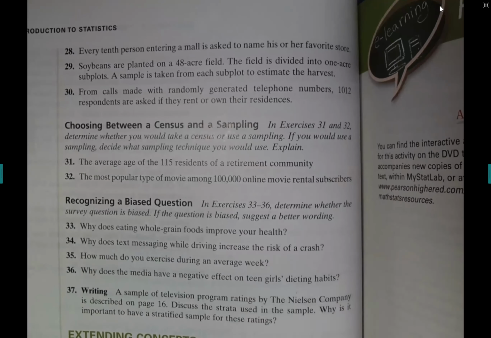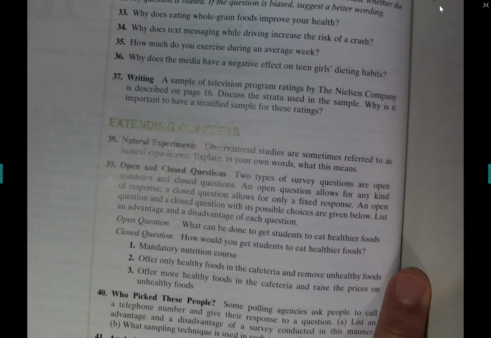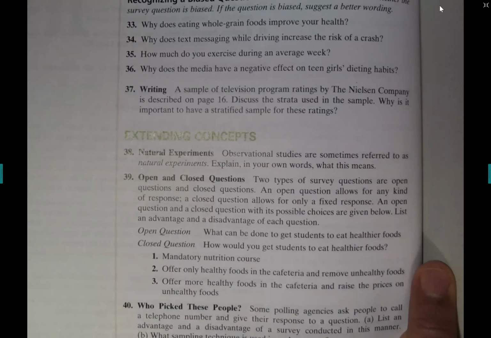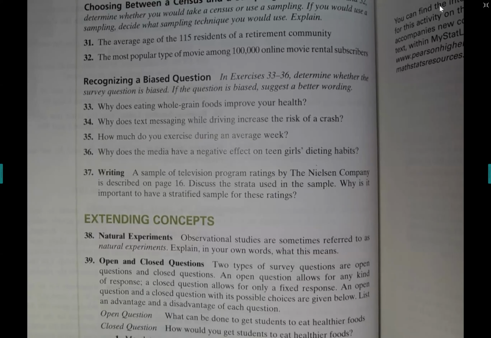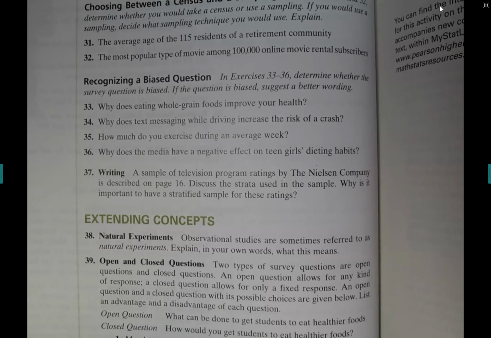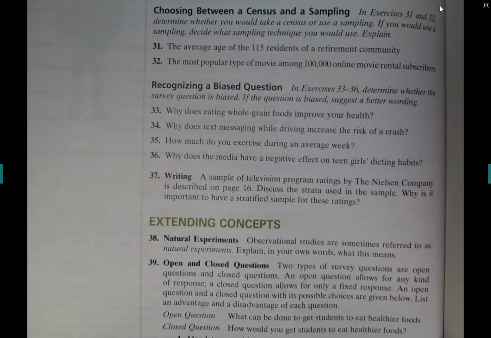All right. Now, guys, the way we ask questions in statistics can lead to bias, and I want to show you some examples here. I'd like you to look at number 33. In exercises 33 to 36, determine whether the survey question is biased. Sometimes it's a good bias, guys, but bias is bias. If the question is biased, suggest a better wording. So read 33, guys, and tell me whether you think this question is biased, and if you think it is, suggest another wording.